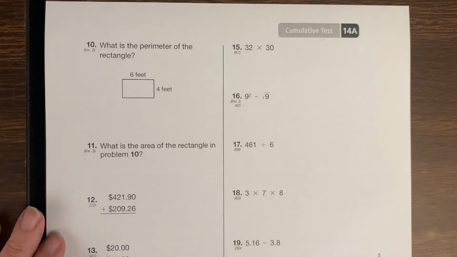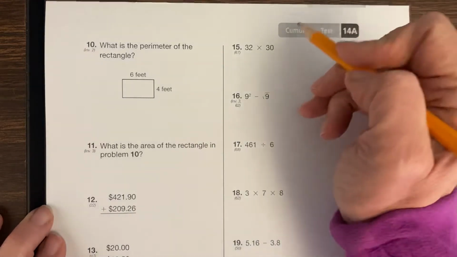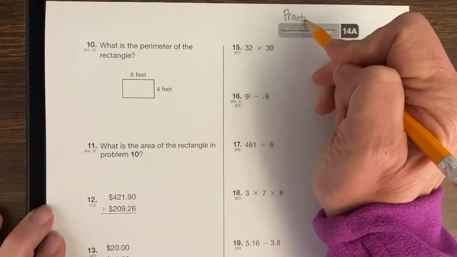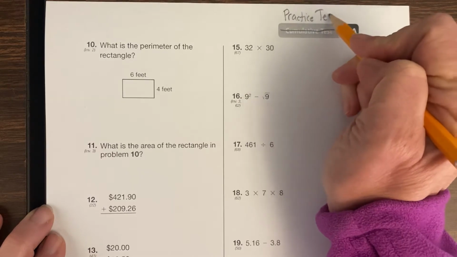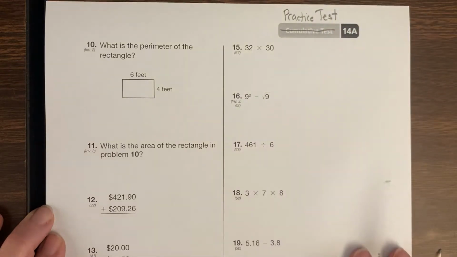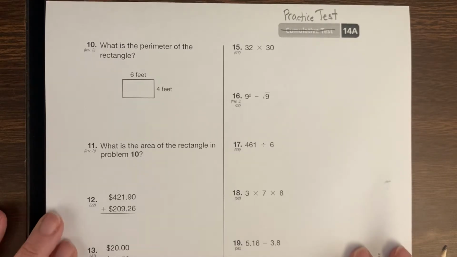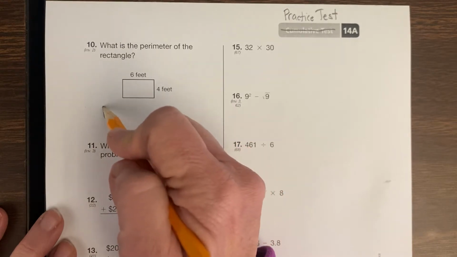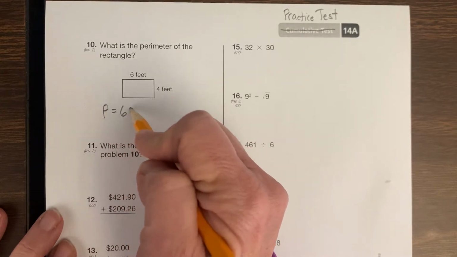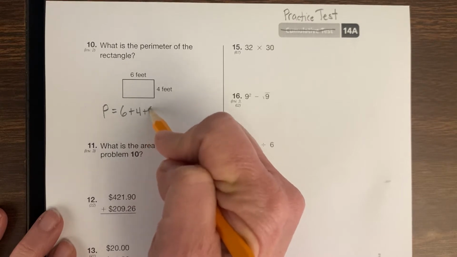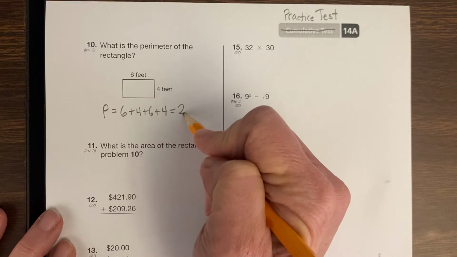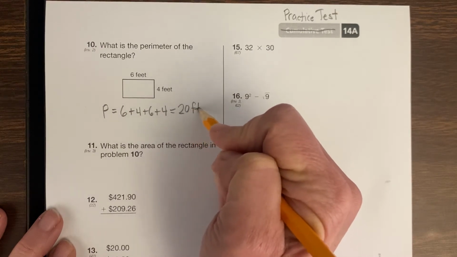All right, now we are on the back side of practice test 14A. We're using this as a practice test, and we are going to start with number 10. What is the perimeter of the rectangle? For perimeter, we have to add up the sides. So perimeter will equal 6 plus 4 plus 6 plus 4, which would equal 20 feet.